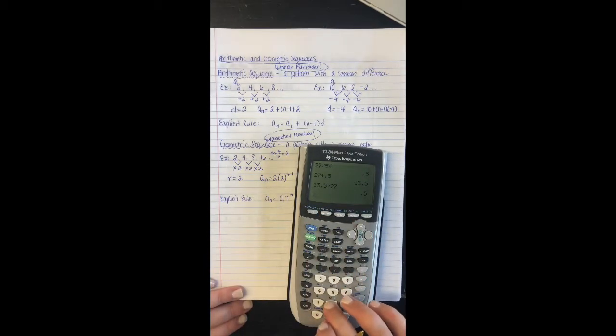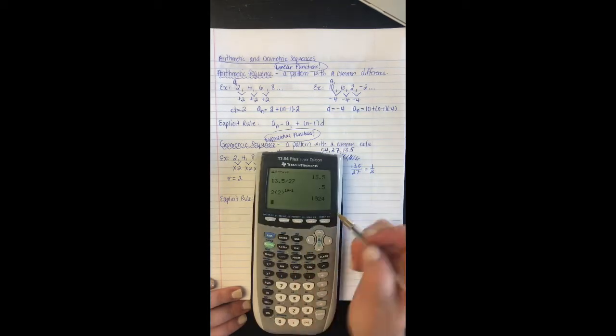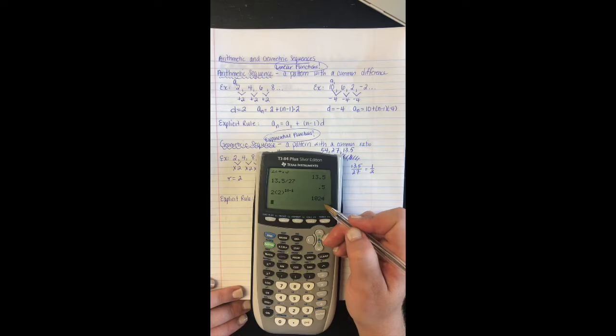So therefore, like I said, if I want a term of this sequence, I do 2 times 2 to the, let's say I want the 10th term, 10 minus 1. You'll notice that this gets much bigger than the linear one did before. Exponential functions, if you remember, get really big really fast or really small really fast, depending on if you're increasing or decreasing.